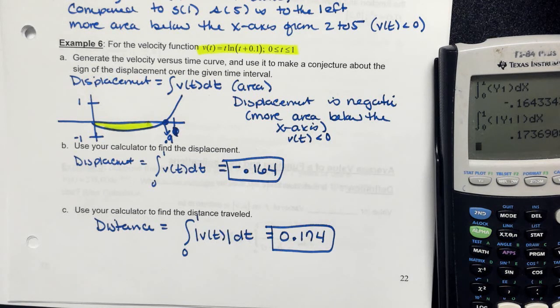Did we all come up with 0.174? Yeah. Okay. So any questions on doing these problems with or without a calculator? Because they could be either one. They could be calculator or no calculator. All right. Any questions?